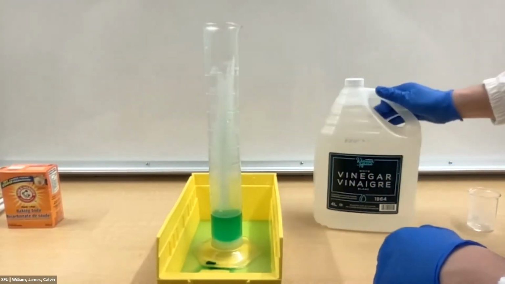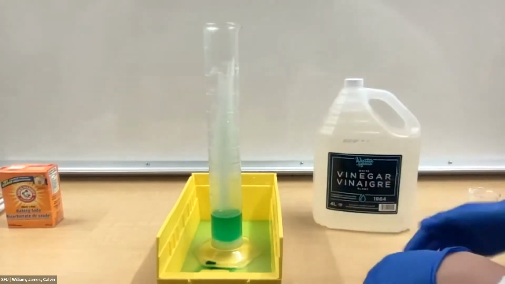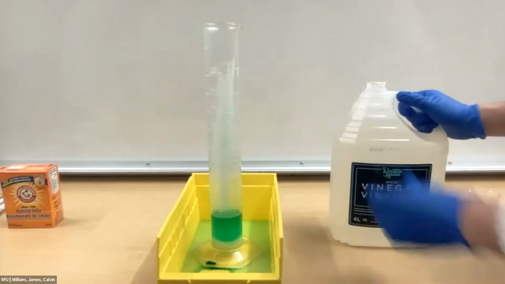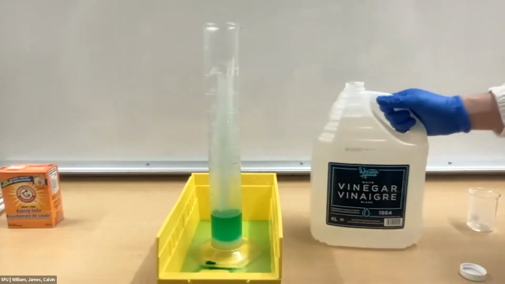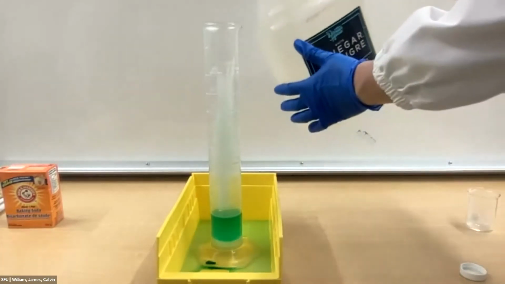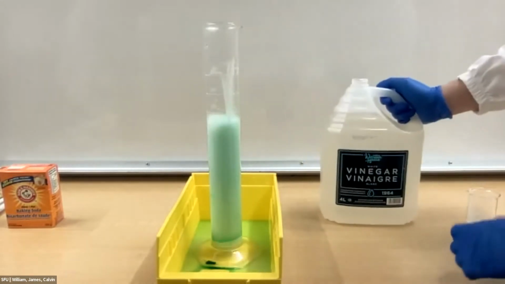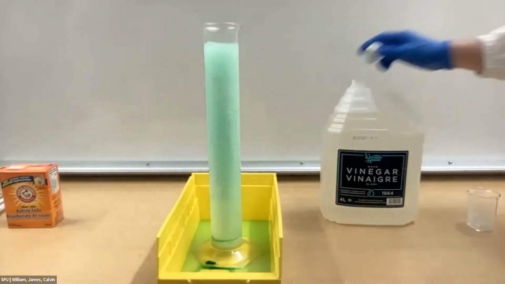So in this case, if we want this reaction to continue on, we have to add in more vinegar. So the eggs was the limiting reagent there. In this case, this is the vinegar. So if I try to pour in some more vinegar, it should start the reaction back up again. And voila, there we go.